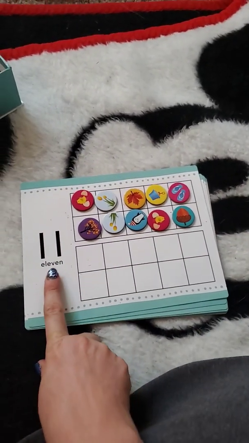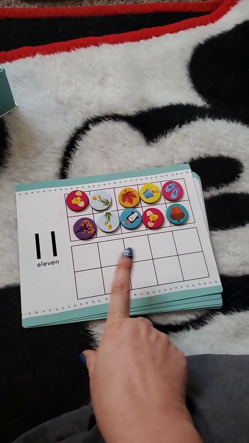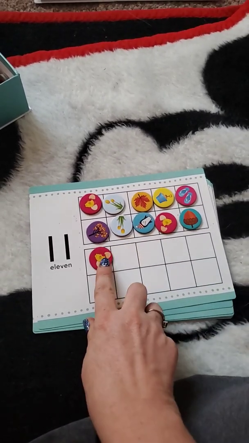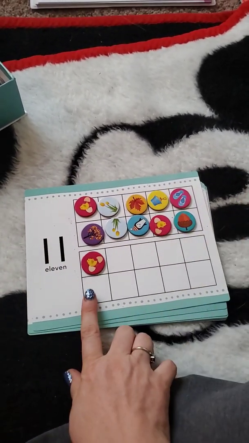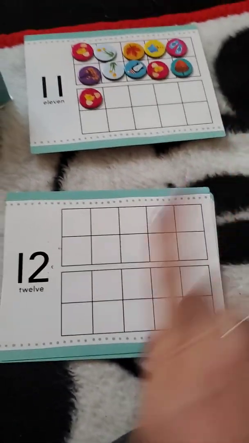Now we want to make 11. A 1 and a 1 make 11. So this is only 10, so we need one more counter. So now we have 11. 10 and 11. All right, guys. Now we're going to go ahead and go to the number 12.